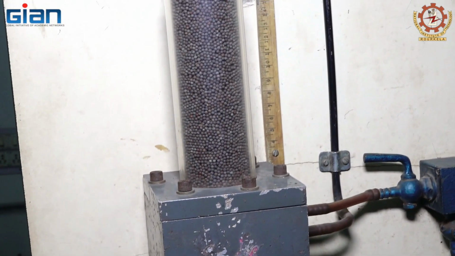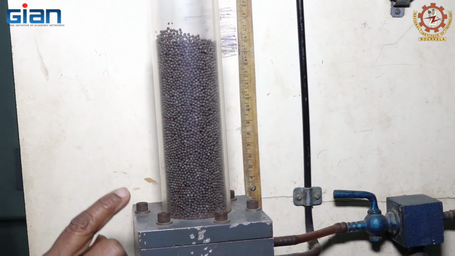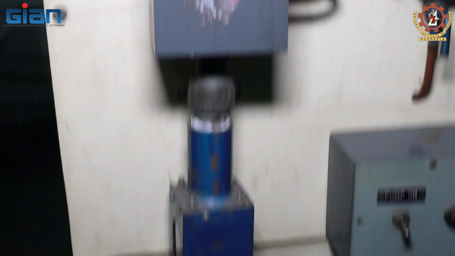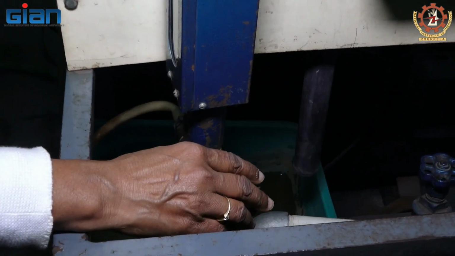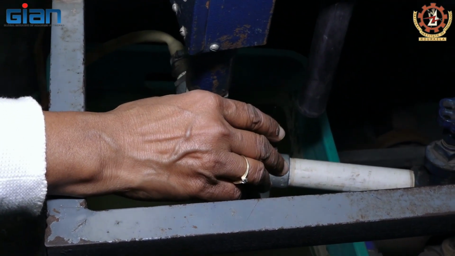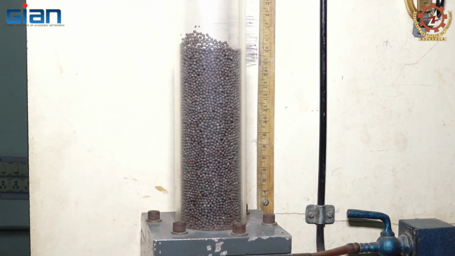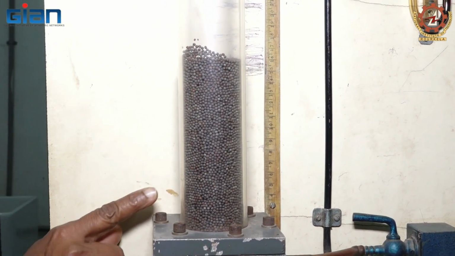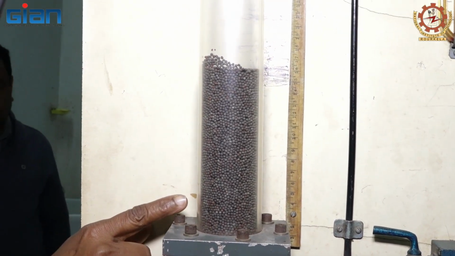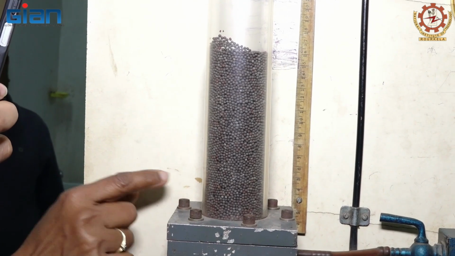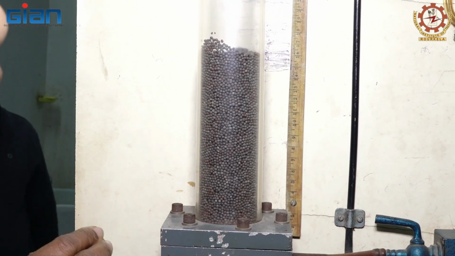Still it is not expanded because initially the air fills the voids among the solid particles. Now with further increase in the flow rate, we can see some particles in the bed. Some particles are becoming movable or getting expanded from their original position.